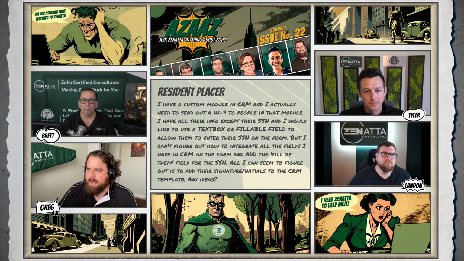Yeah, I think something like Zoho Flow might be good, because you may not have to use Deluge if you use Zoho Flow. Well, I guess you'd still have to use some Deluge to actually extract the SSN from the document, right?